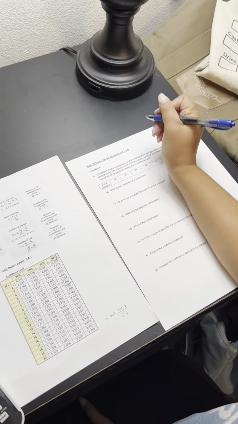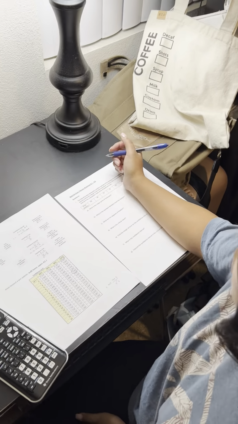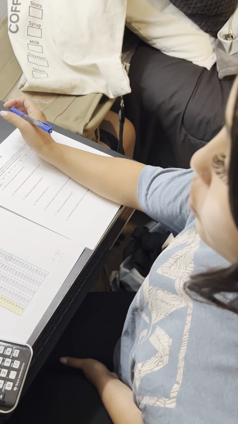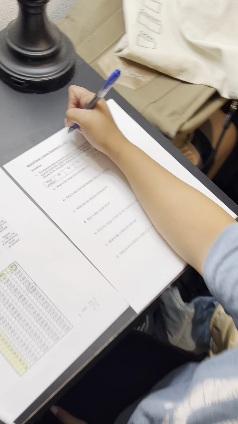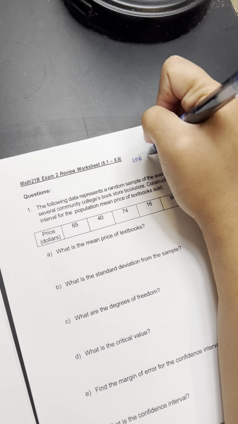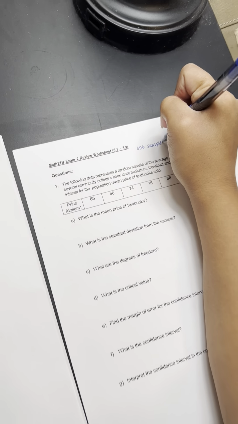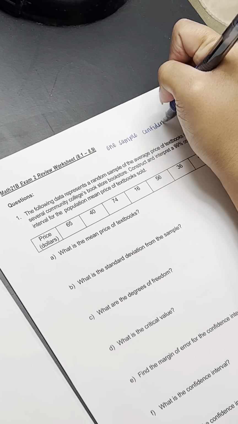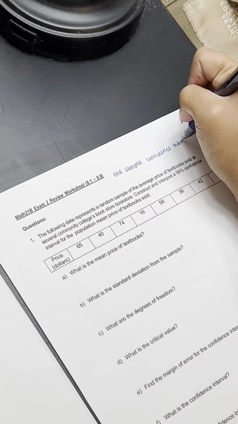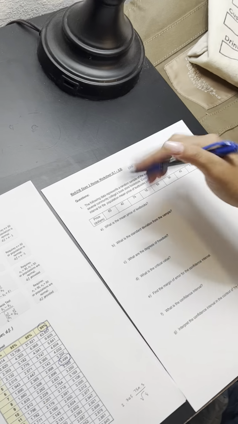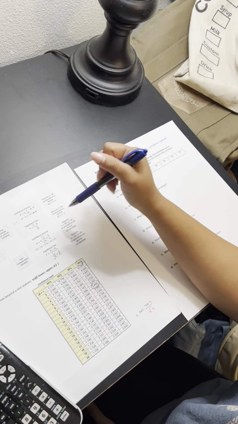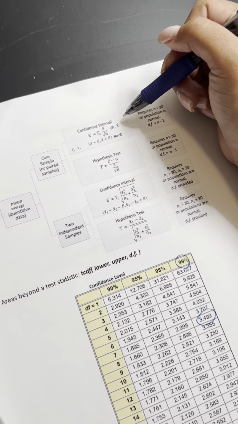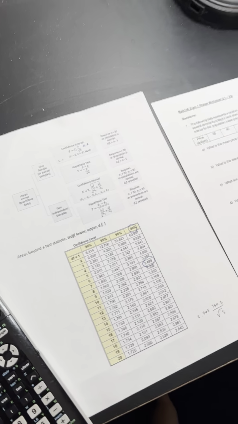Okay, so today we are going to be doing question number 1 on our Math 21B Exam 2 Review Worksheet, and we're going to be working with one sample confidence interval. And the way we find this is on our chart. We're going to look at one sample and we're going to go to confidence interval. Okay, so we're going to read the question.